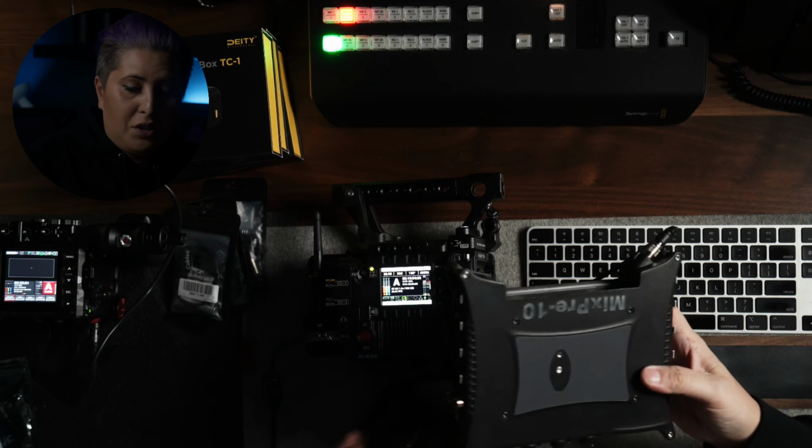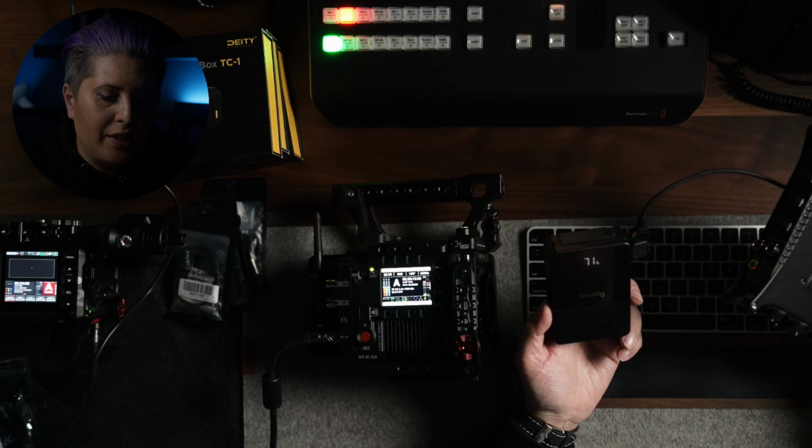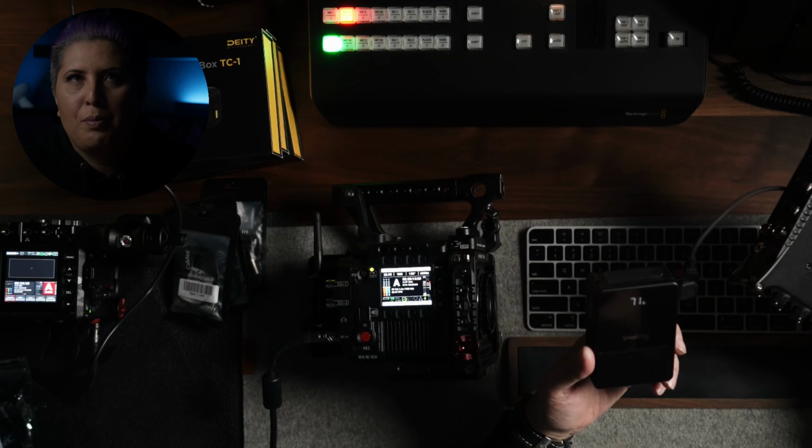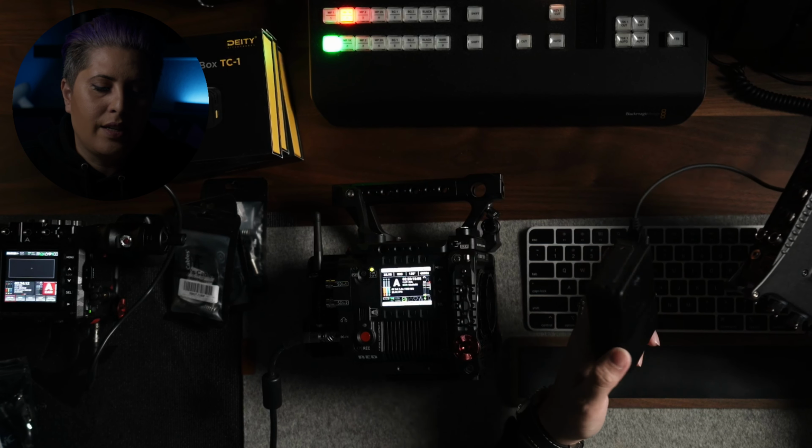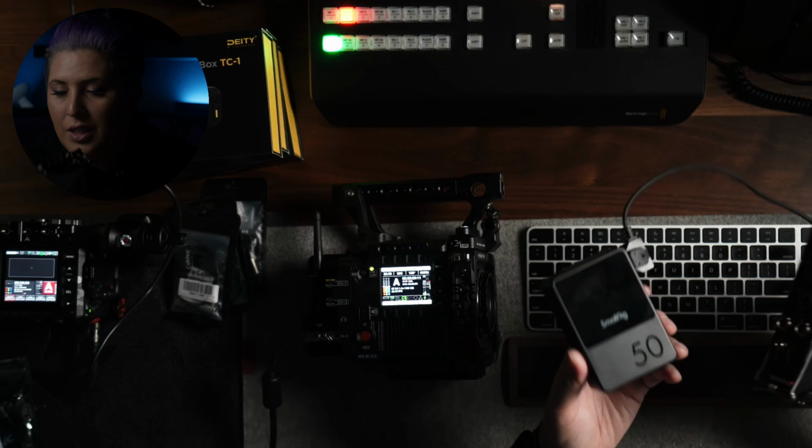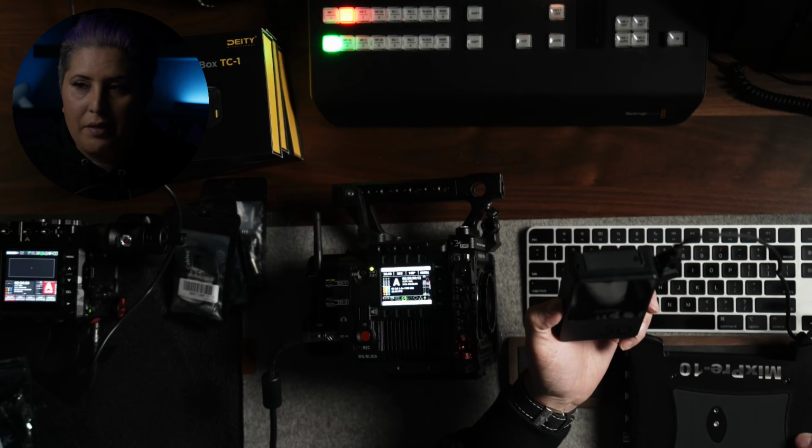I'm excited about these batteries. I don't know if any of you have heard of these. These are the new V-mount D-tap batteries from Small Rig. This is the 50. We bought like 5 of these. We bought 5 of the 99s. You know, there's 3 different sizes, I want to say, and we bought basically 5 of each one. I just love how small and light this is. I think this is actually lighter than the MixPre-10, if you can believe that.